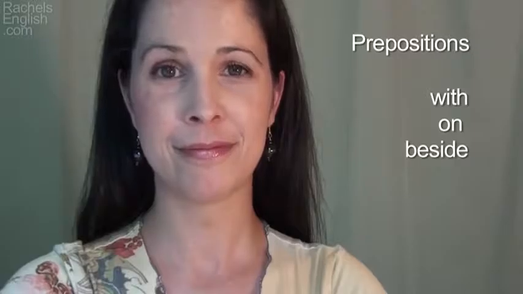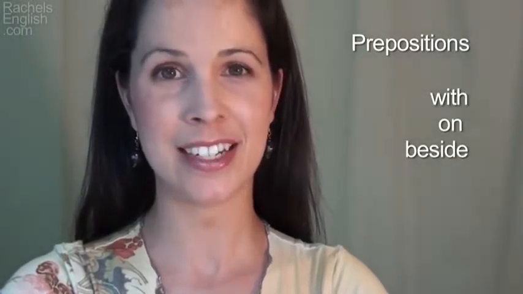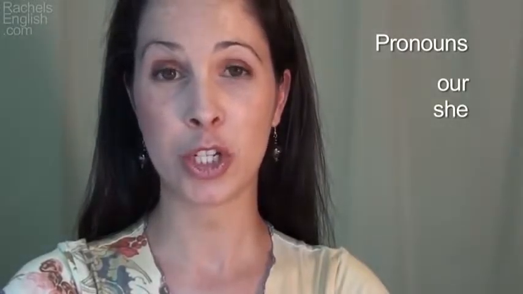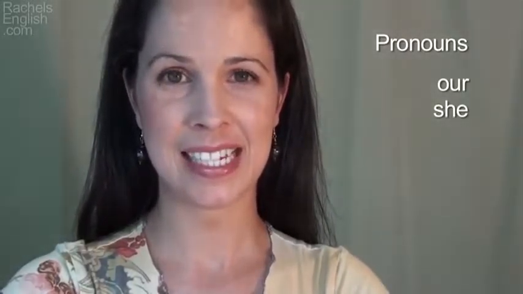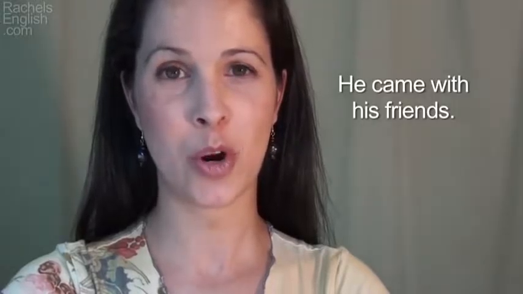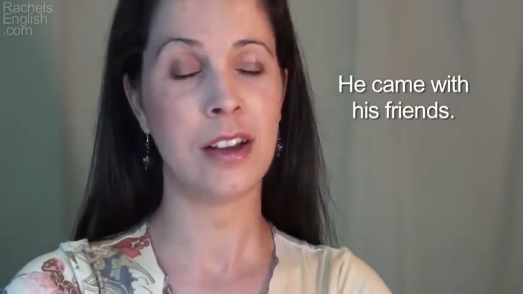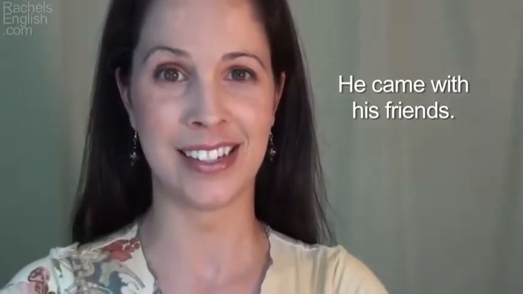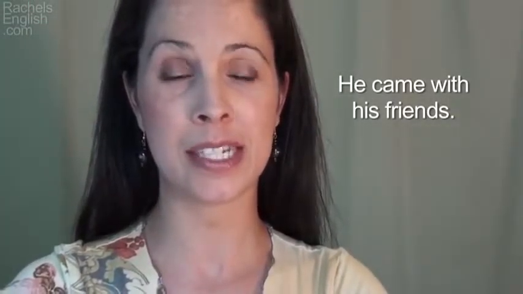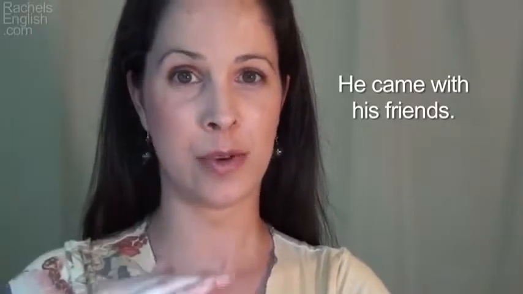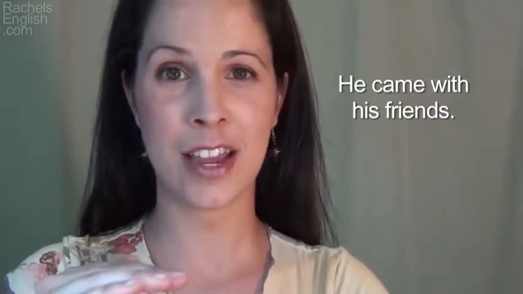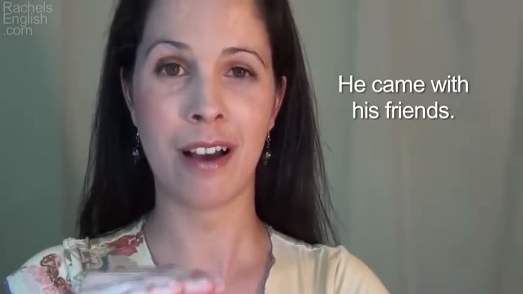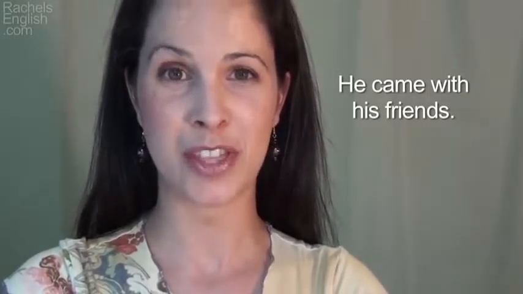Prepositions are also function words. For example, with, on, beside. And so are pronouns. For example, our, she. In the sentence, he came with his friends. The word with, a preposition, low in pitch, unstressed. He came with his friends. Also the word his, a possessive pronoun. He came with his, just like with, very low in pitch, unstressed. He came with his friends.